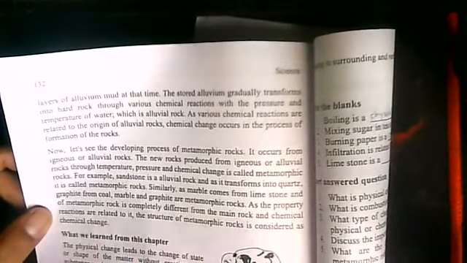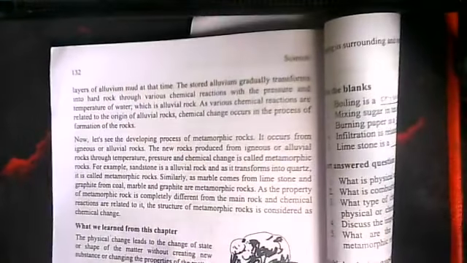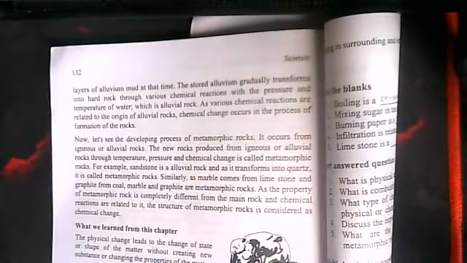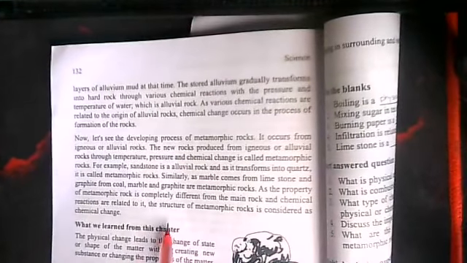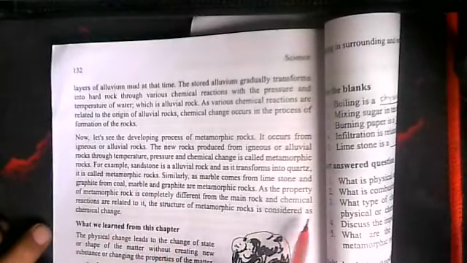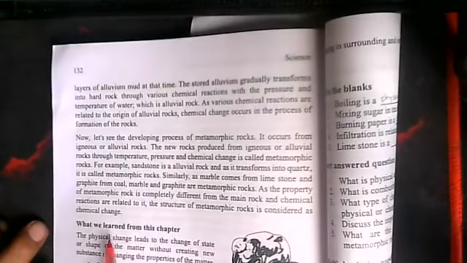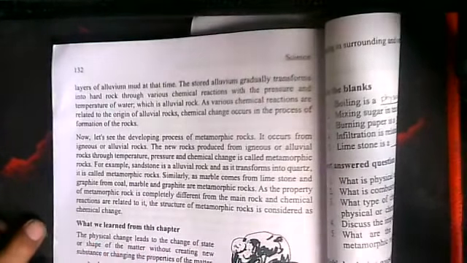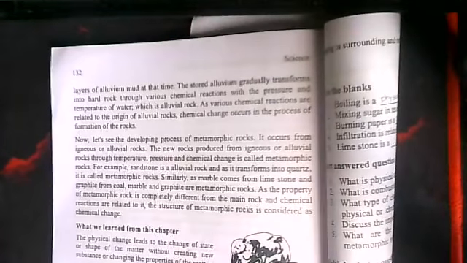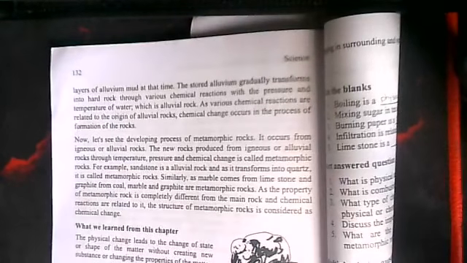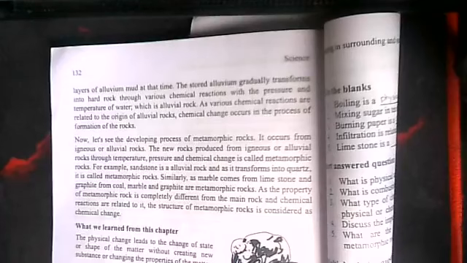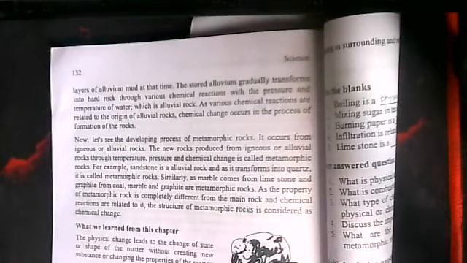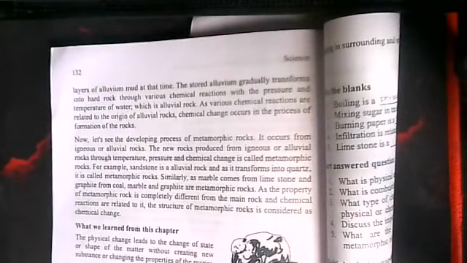As the property of metamorphic rock is completely different from the main rock and chemical reactions are related to it, the structure of metamorphic rocks is considered a chemical change. What we have learned from this chapter: physical change leads to the change of a state or shape of the matter without creating a new substance or changing the properties of the matter. In chemical change, one or more substances change completely into a new substance which has different properties of its own.